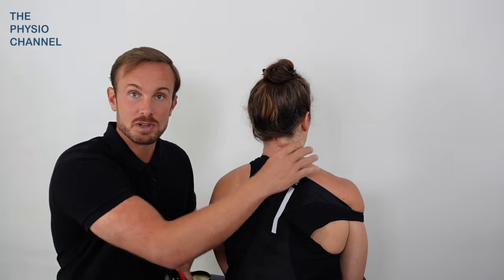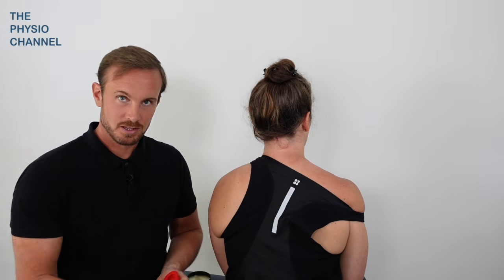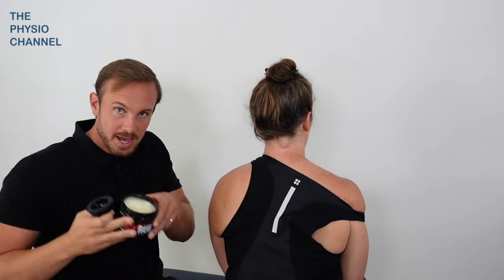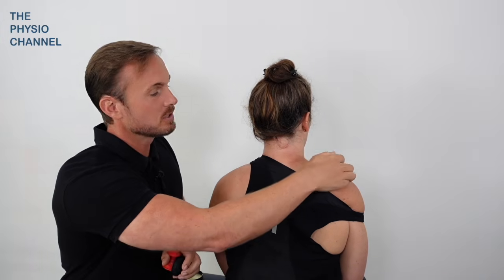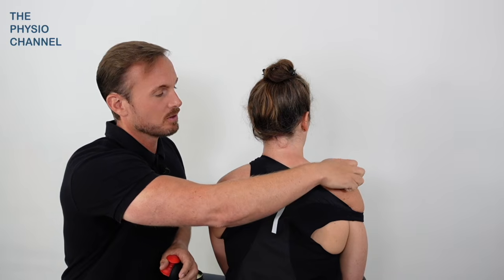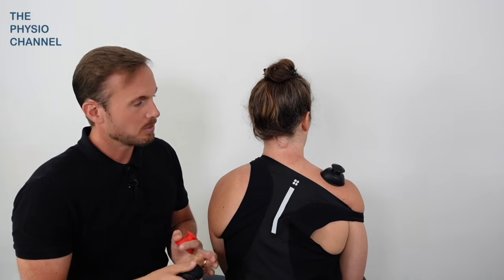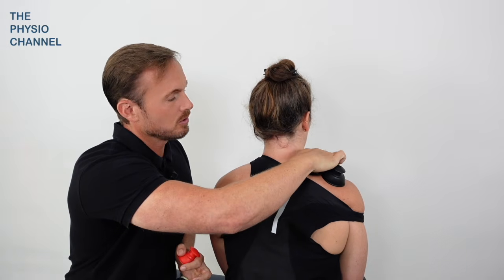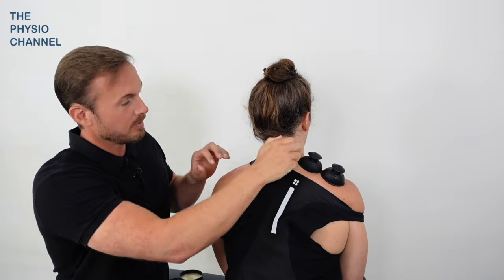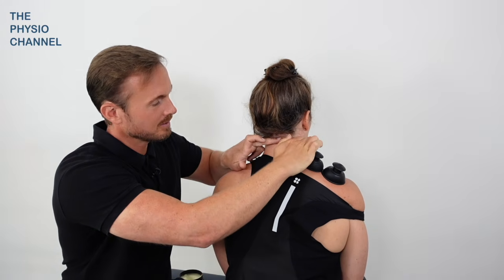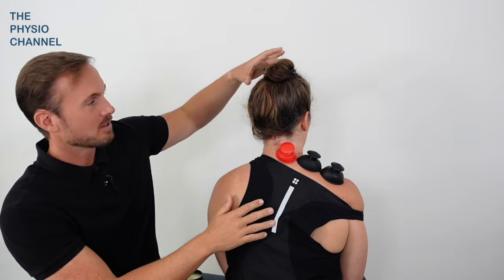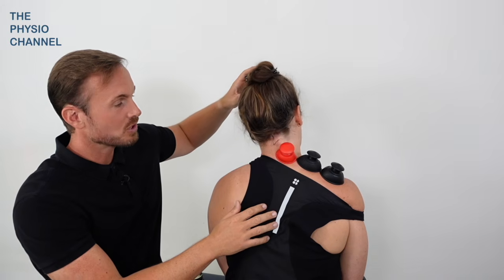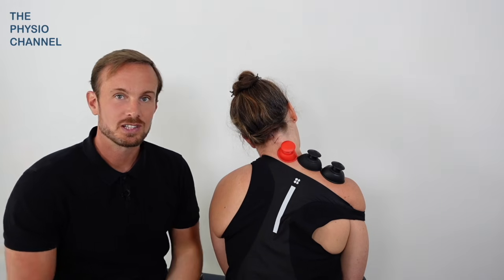For this next technique, we're going to have a look at some cupping techniques to reduce any unnecessary muscle tension around the upper traps. So I've got here some silicone cups, some rock pods, and I've put a little bit of wax around the rim of each one just to help them get a good seal as we place them over the top of Rose's shoulder here. So I put 1, 2, and hopefully enough space for number 3, like so.